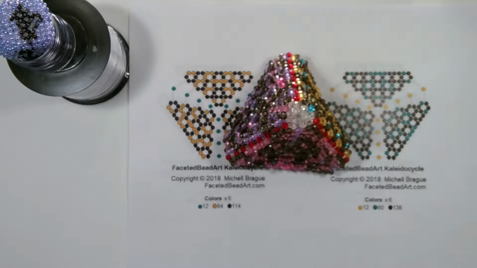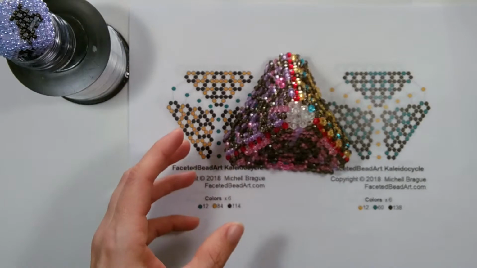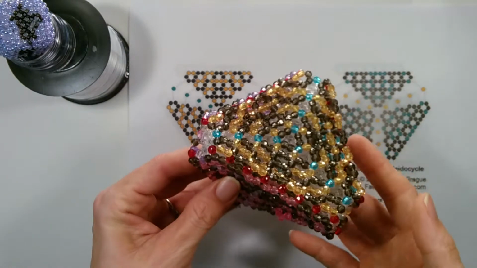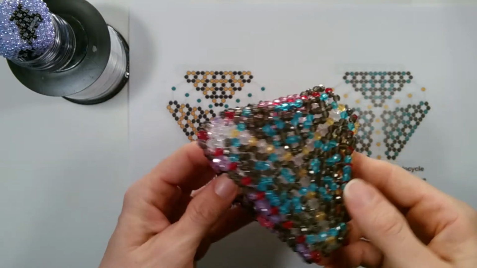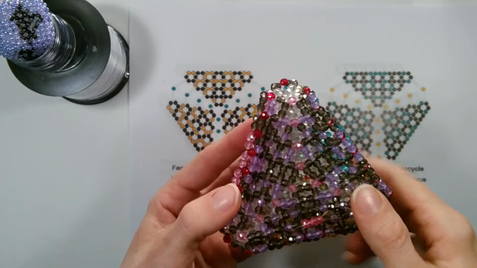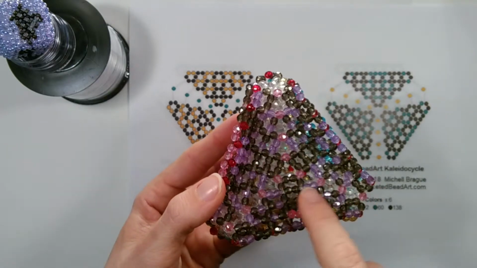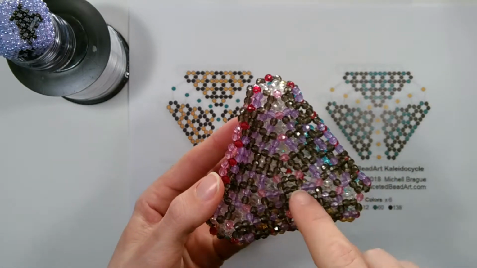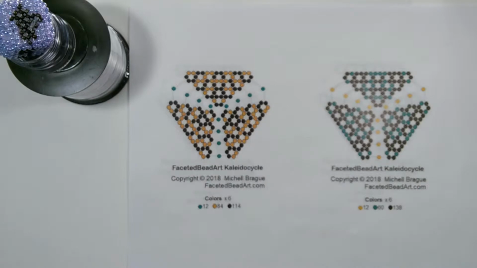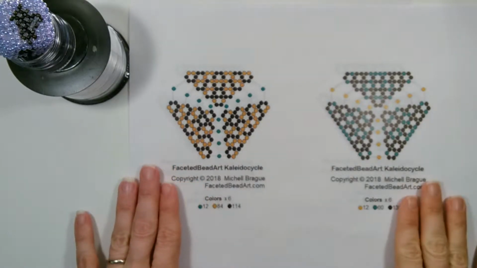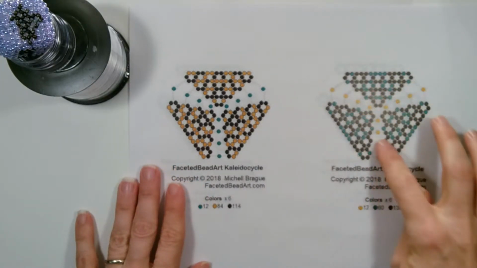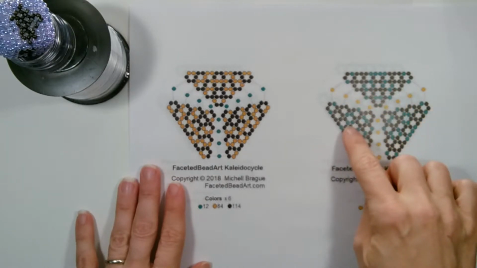In my next video series, I'm going to be showing you how to create my Faceted Bead Art Kaleidocycle. A kaleidocycle is made up of many parts, the largest being the pyramid. And the pyramid is made up of 4 triangles, and each of these 4 triangles are made up of 3 smaller triangles. Here is the graph for the triangles, which show these smaller triangles.